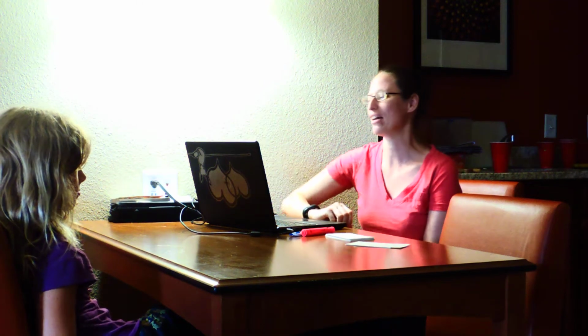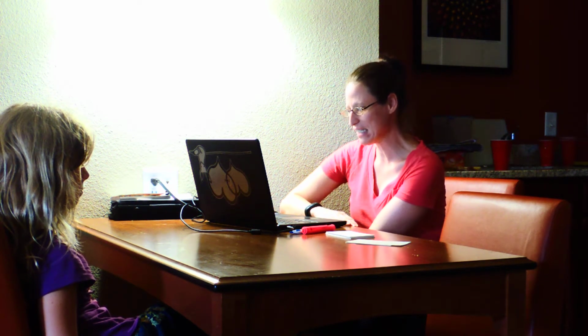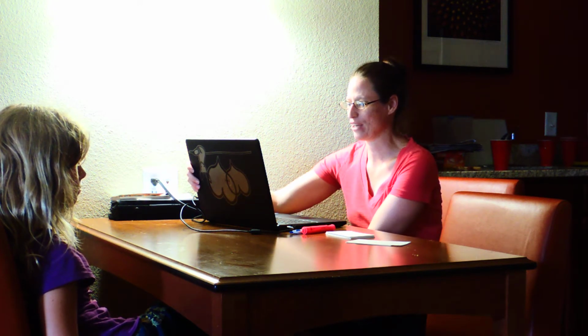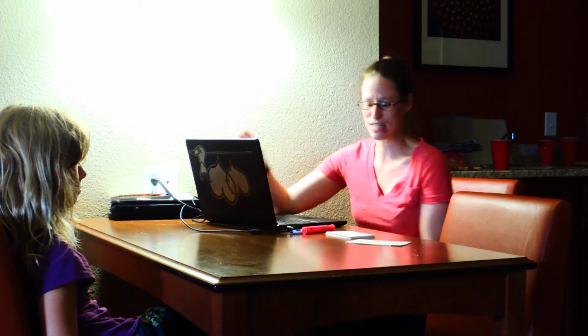Okay, so today we're going to be talking about prefixes, suffixes, and root words. So our objective today is I will be able to identify and isolate prefixes, suffixes, and root words in a list of grade level words with 90% accuracy. So to kind of introduce this topic, we're going to do a little activity.